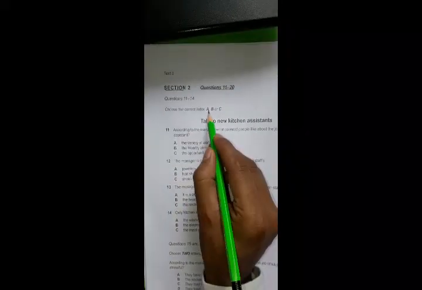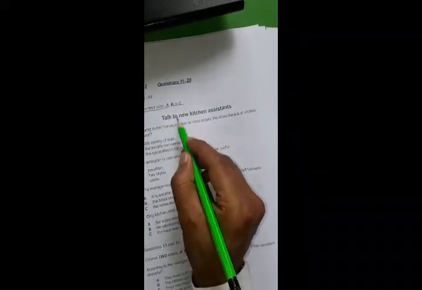Section 2. Then choose the correct letters, A and B. That is the end of section 1.